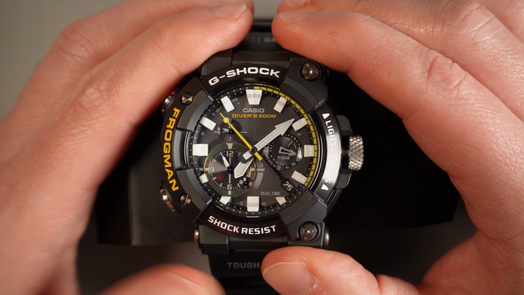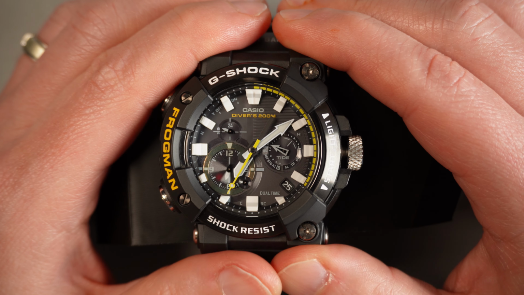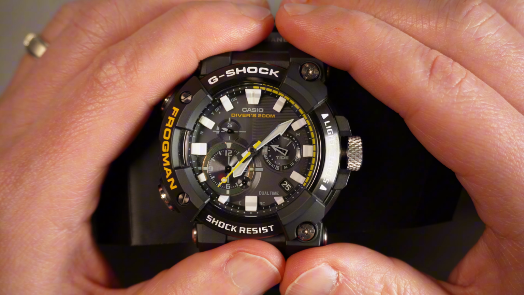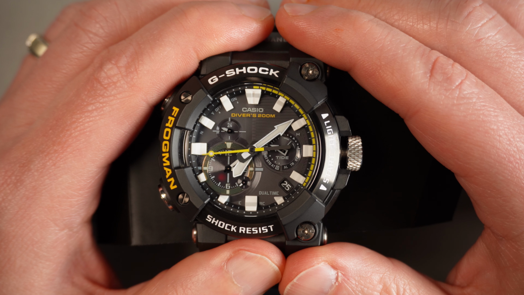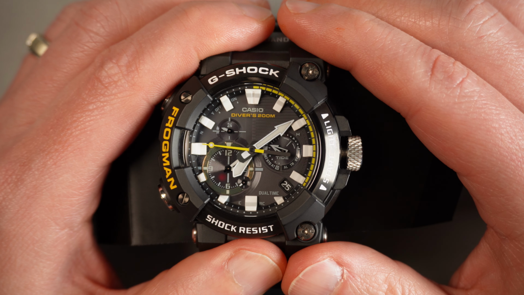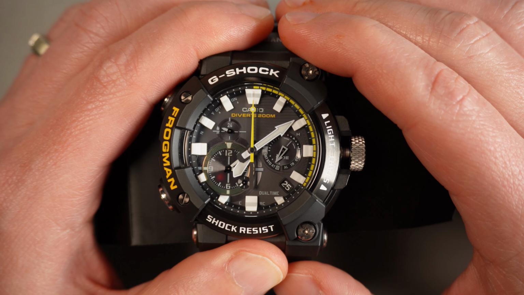Now press C once more and we're back into calendar mode. Now from here, you can actually set the time and date manually, though in most cases you won't need to. Either multiband 6 or the app is going to keep the time nice and accurate for you. But if for some reason you want to set the time manually, you can do this by pulling the crown out to the second position.